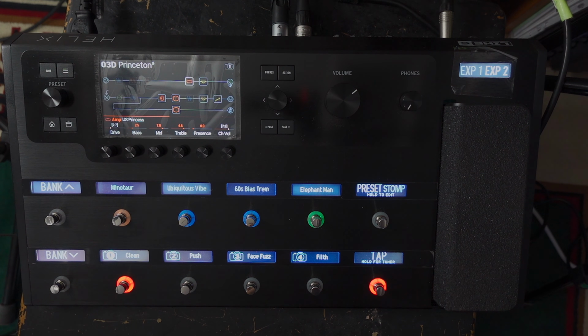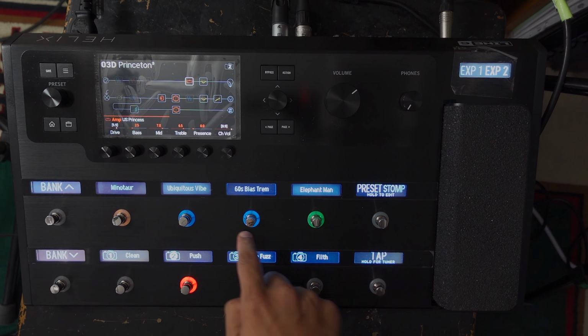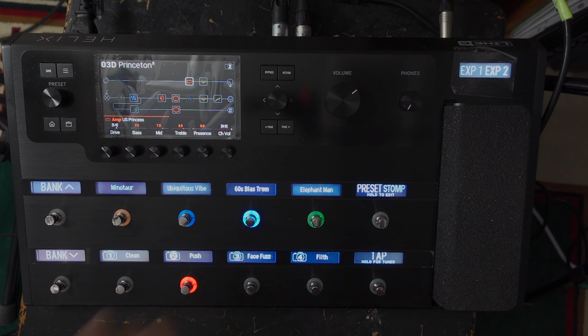Here's my clean again. Here's my pushed. And I've got an assortment of effects along the top. Maybe I want to put some tremolo on there.